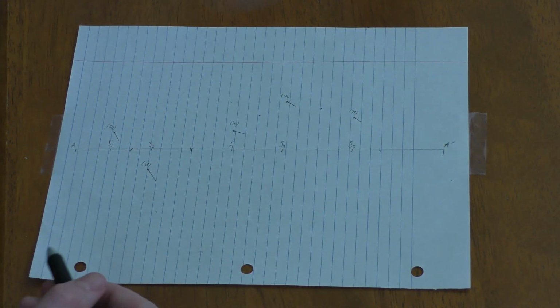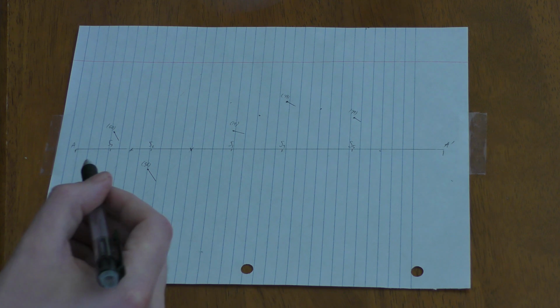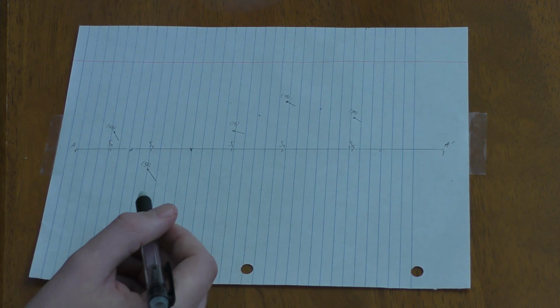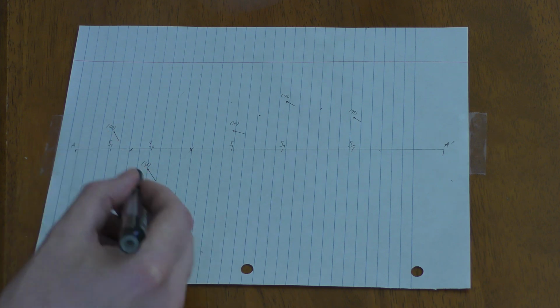The next step now is really where we start doing the kink method. What we've been doing up until now is things that you'll do for most cross-sections, but the kink method really begins at this step where we need to bisect our angles of our different strike and dip.